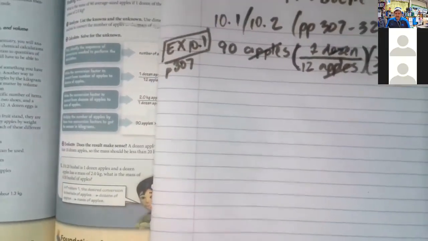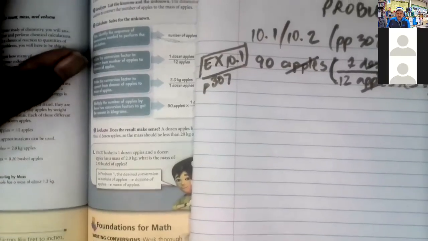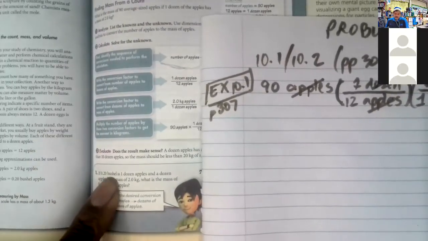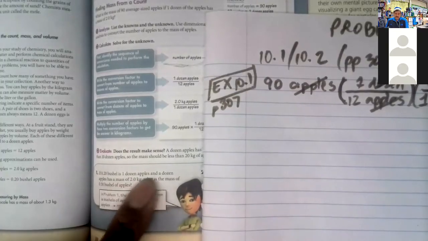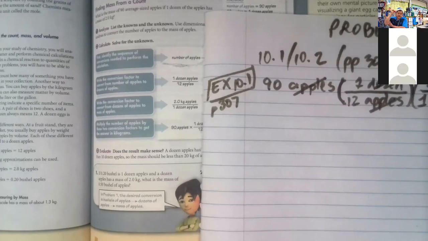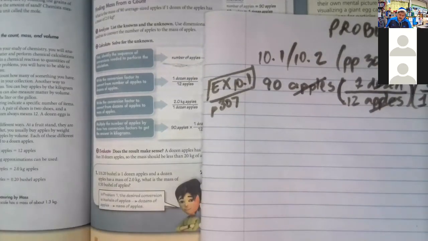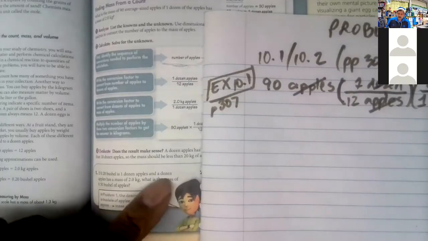Well, let's try one of the assigned ones. And it says down here, you can see it, if 0.2 bushels is 1 dozen apples and a dozen apples has a mass of 2 kilograms, what's the mass of 0.5 bushels of apples? So we're going to start with what they give us.